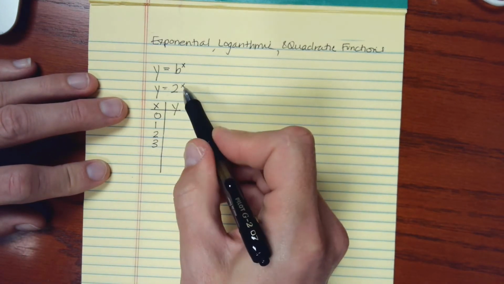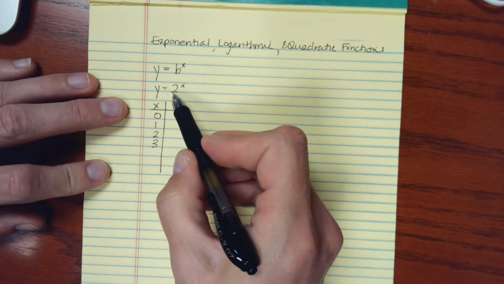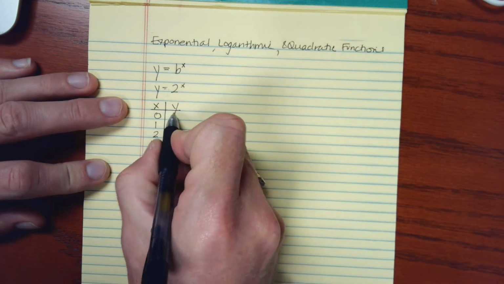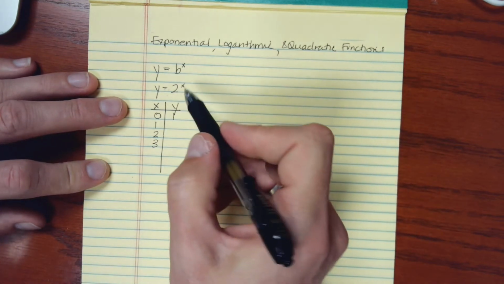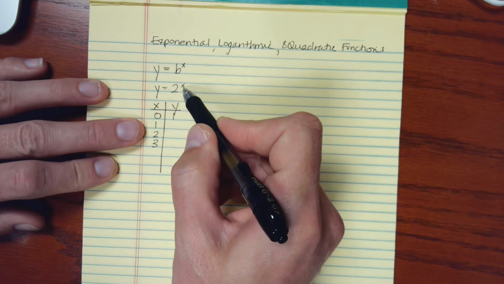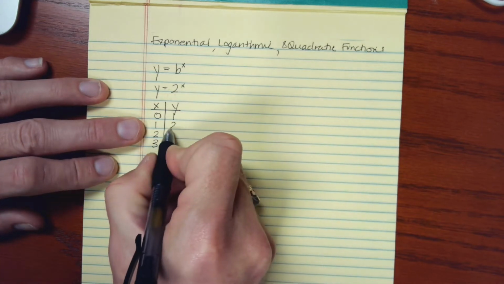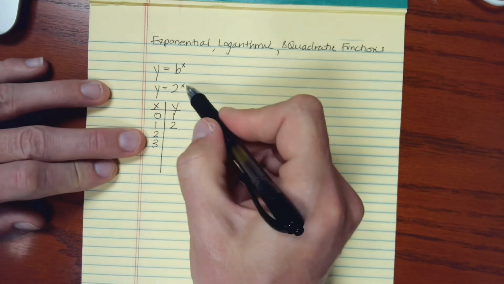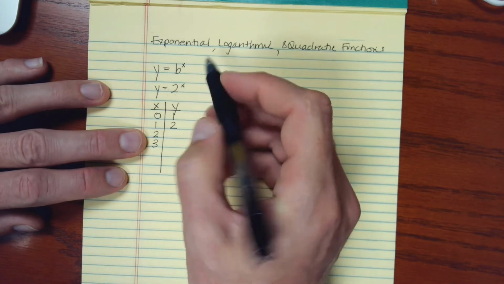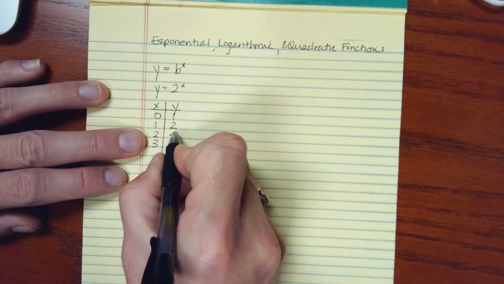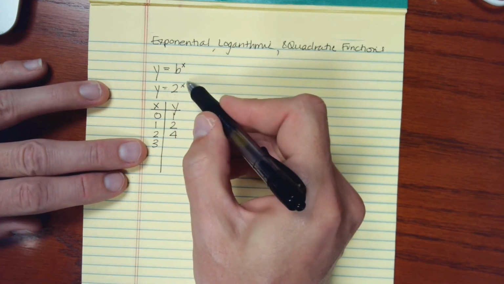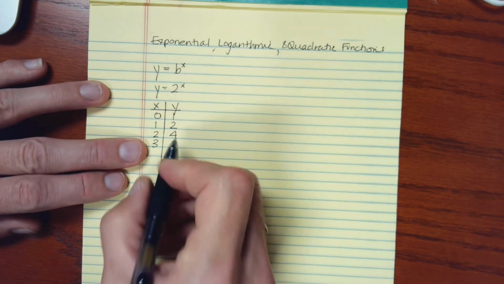So when I replace the x with a 0, that's 2 to a power of 0. Anything raised to a power of 0 is just 1. Next, I'm going to plug in 1, so that's 2 to the first power. Anything to a power of 1 is itself, so that's 2. When I replace the x with 2, that just is a square, so 2 squared, 2 times itself is 4. And then 2 cubed is 2 times 2 times 2, which is 8.